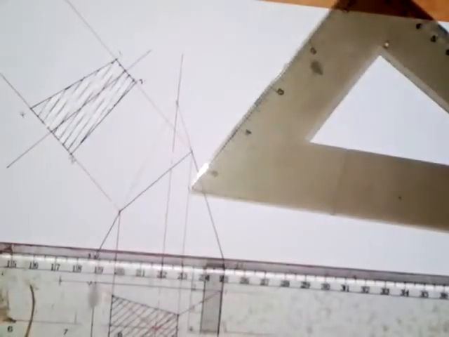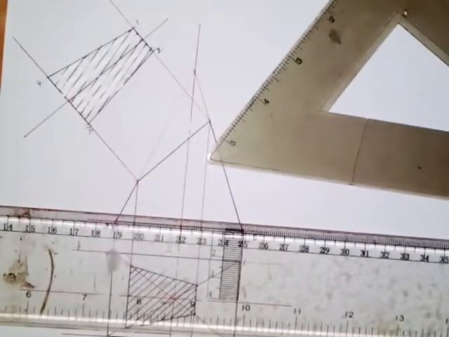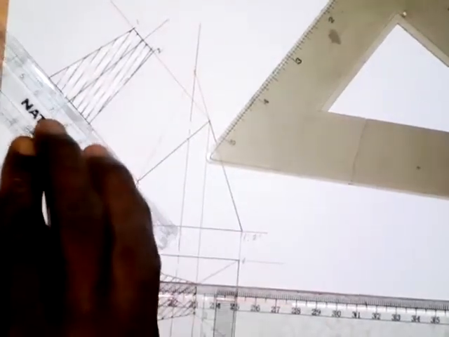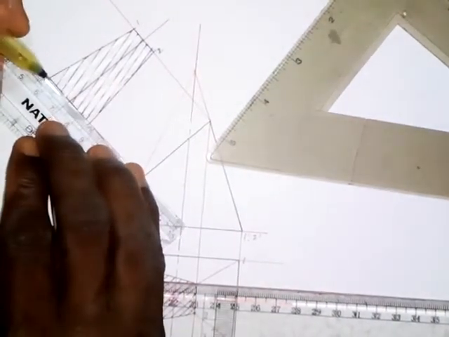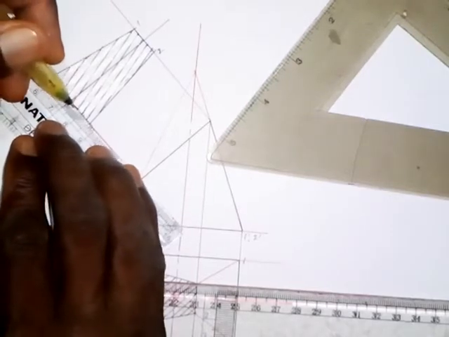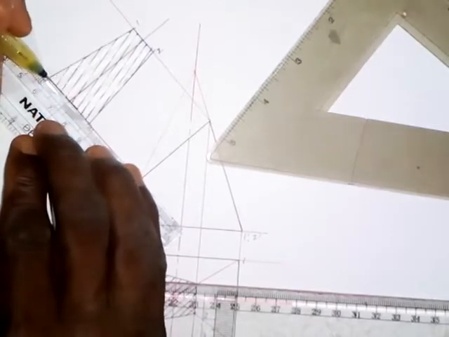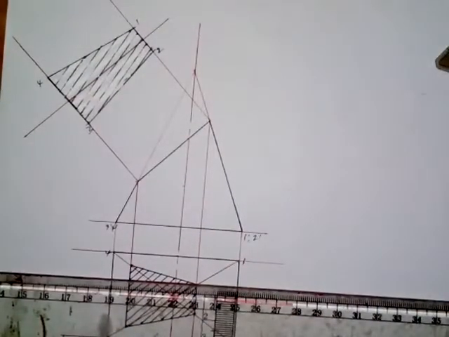All right, so the surface actually came out like this. So this is better. The next thing that we are going to do is to produce the surface development. That is question D, which says that we should produce the surface development of the cut surface.